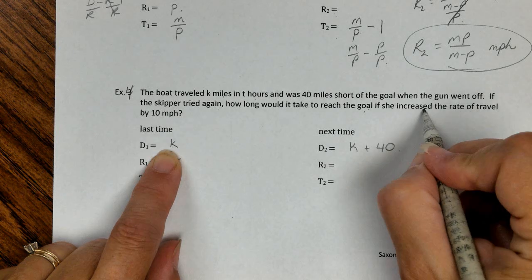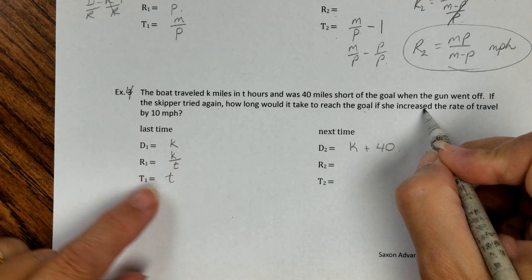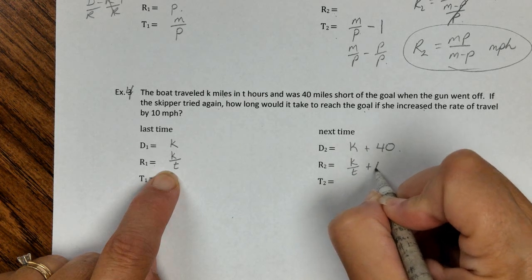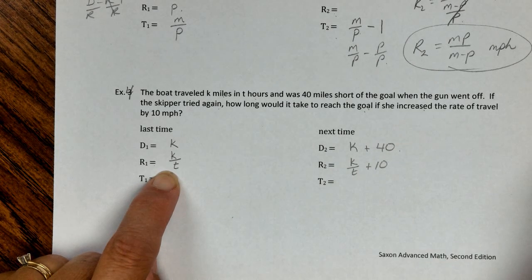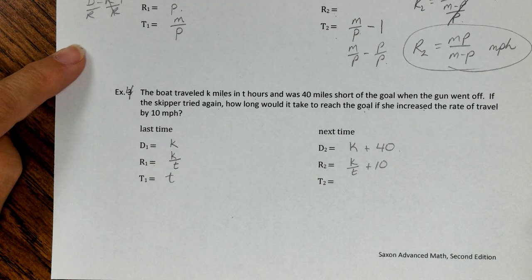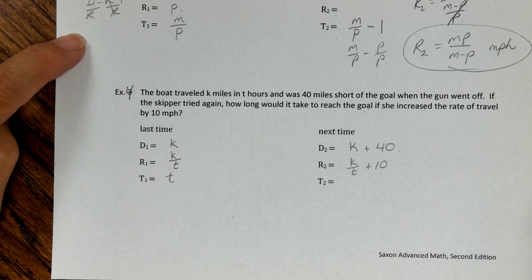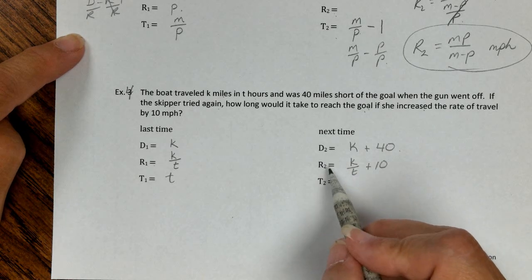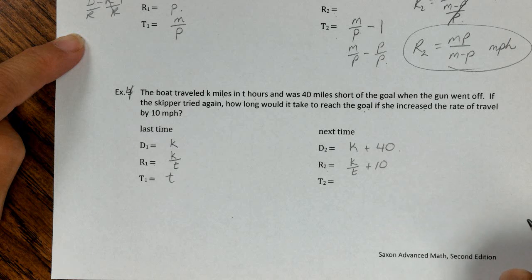And she's increasing the rate by 10, so it's this rate plus 10, and then we're going to find out how long it would take. We're going to find the time. Alright, so again, distance equals rate times time, and we have from the previous example over here, time is distance divided by rate, so we need to divide d2 by r2.